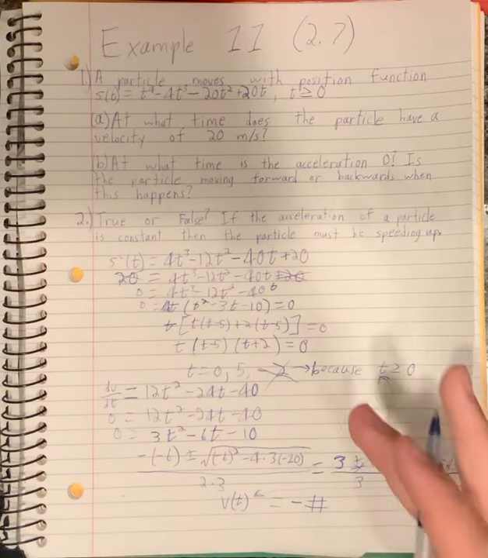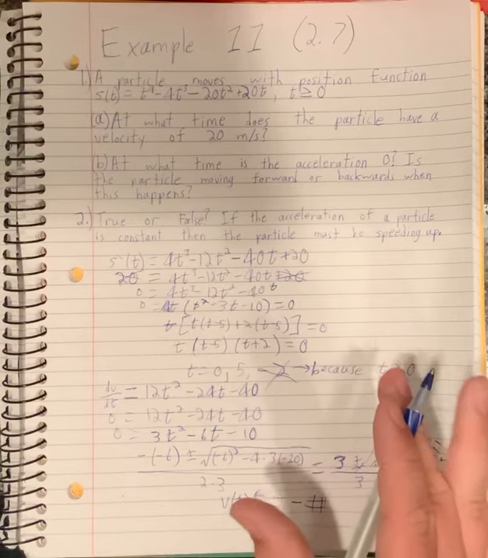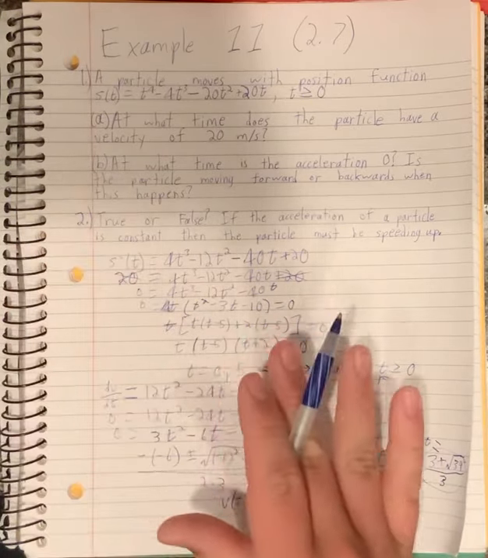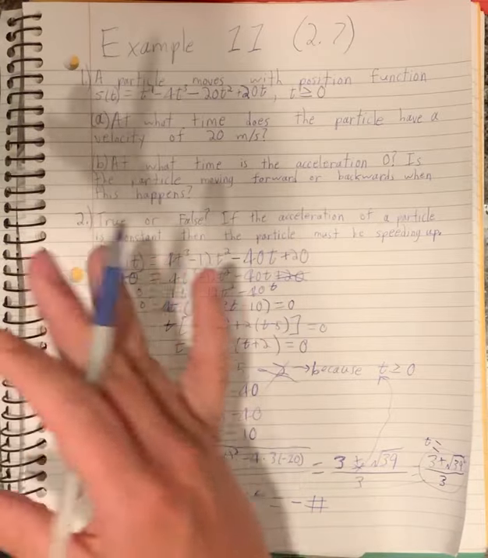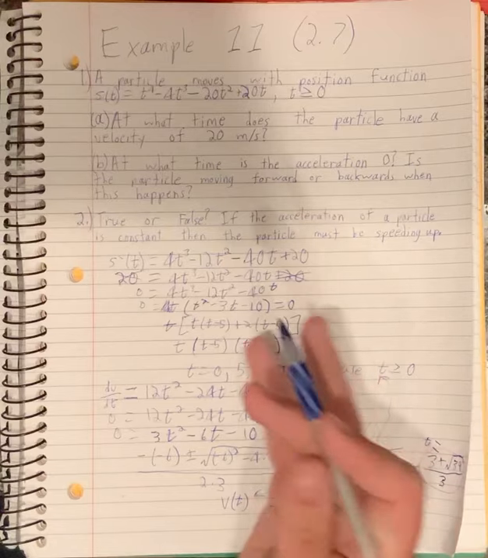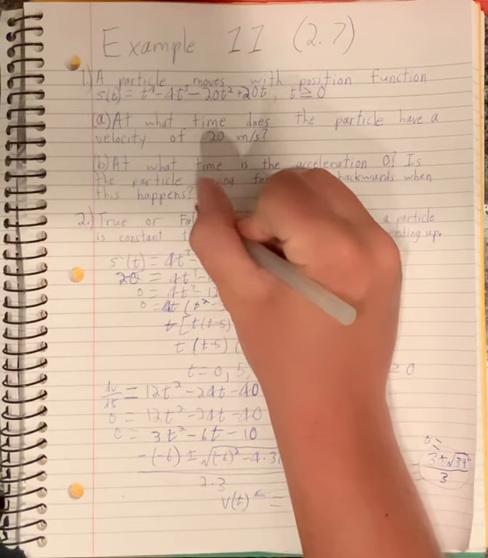In other words, their acceleration would have a negative value, and they might be decelerating at a constant value of, say, negative 100 feet per second or whatever value. So that's not necessarily true, so it's going to be false.